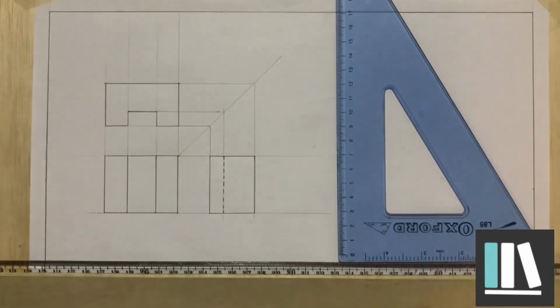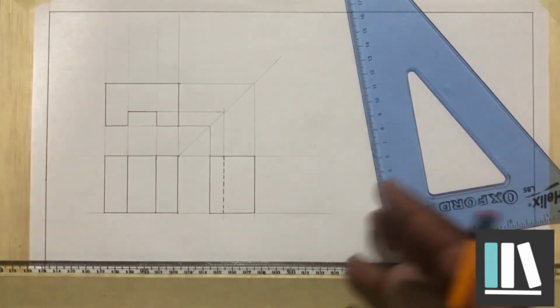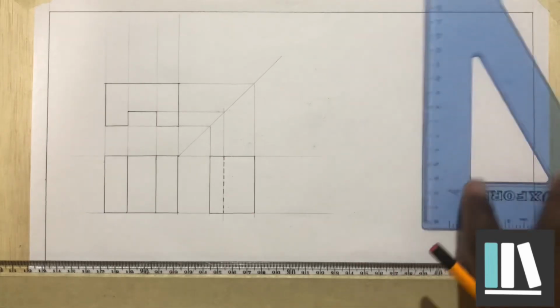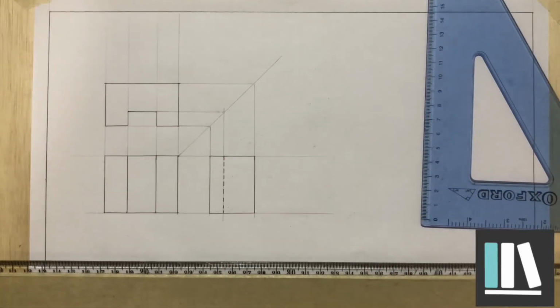You should be able to put on the dimension lines and the dimensioning and the orthographic symbol on your own.